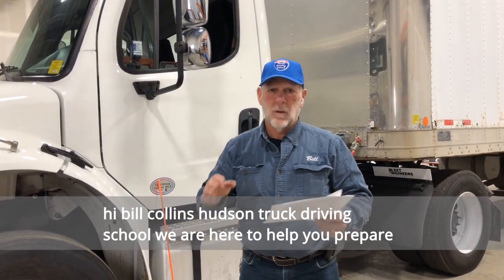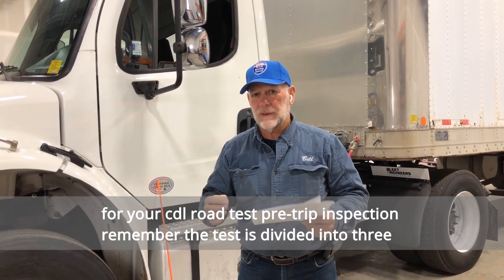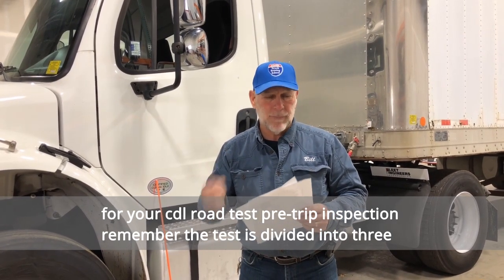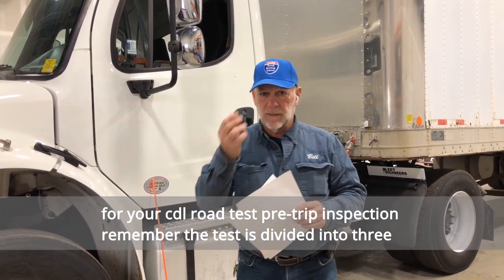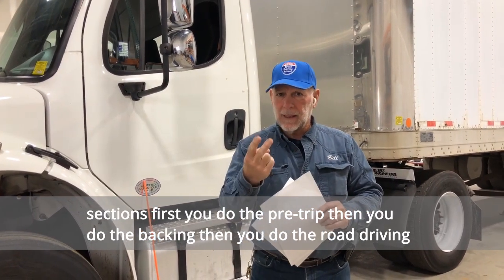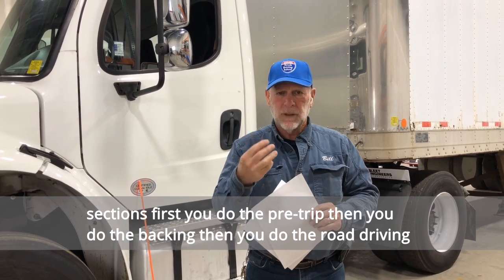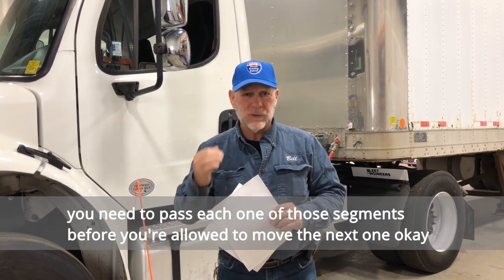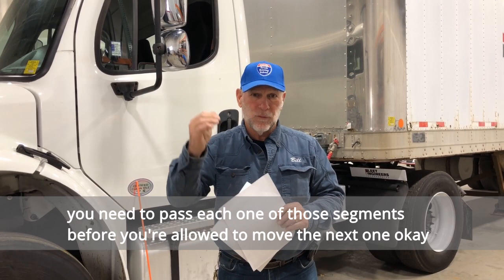We're here to help you prepare for your CDL road test pre-trip inspection. Remember, the test is divided into three sections. First, you do the pre-trip, then you do the backing, then you do the road driving. You need to pass each one of those segments before you're allowed to move to the next one.